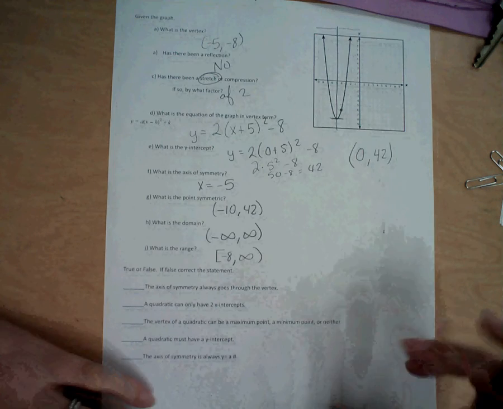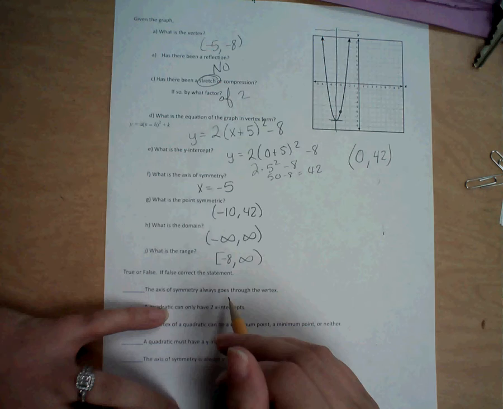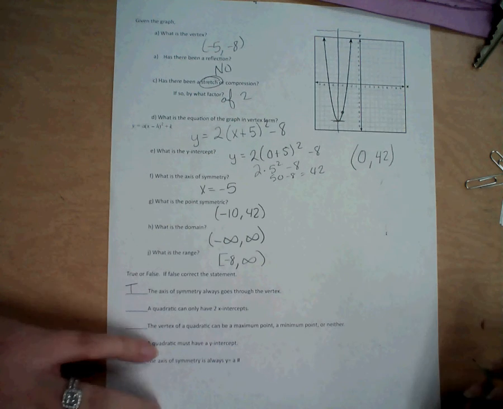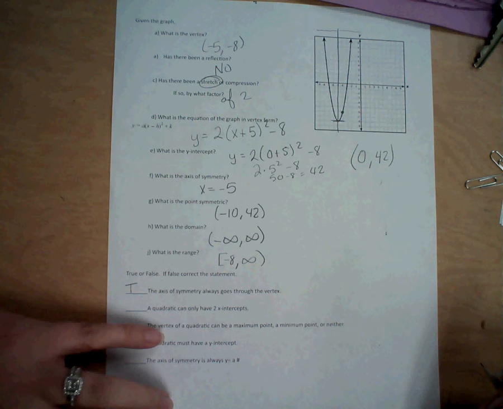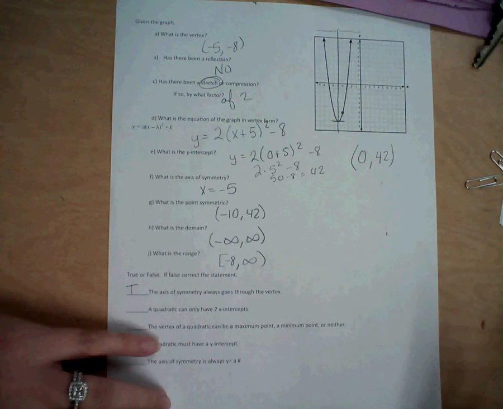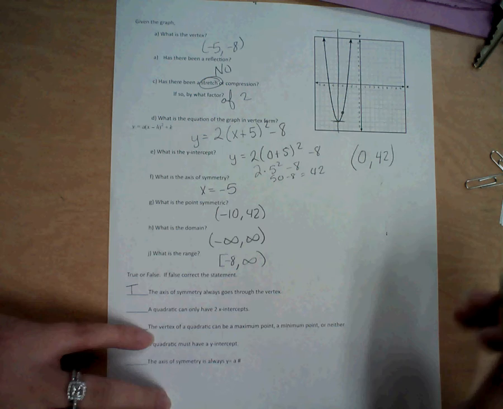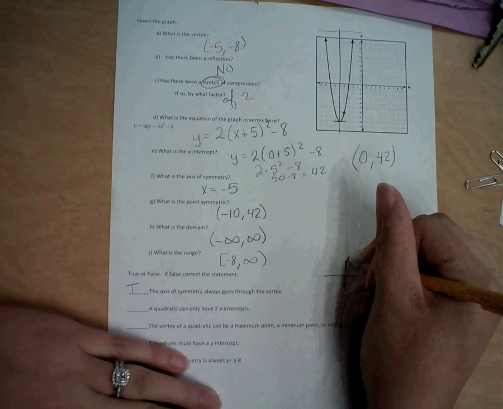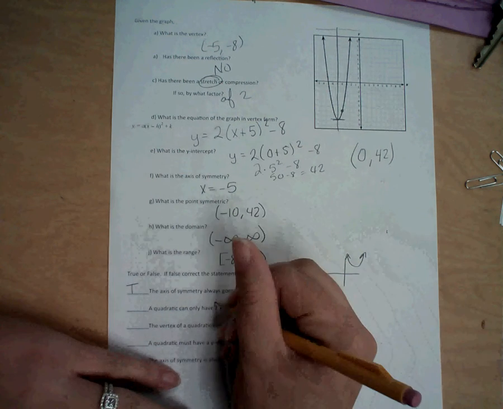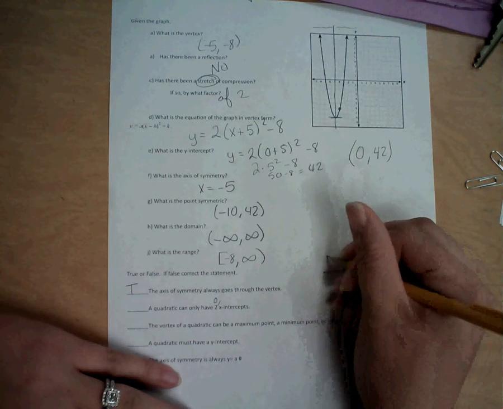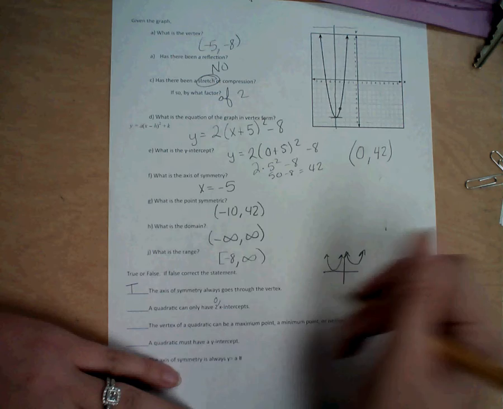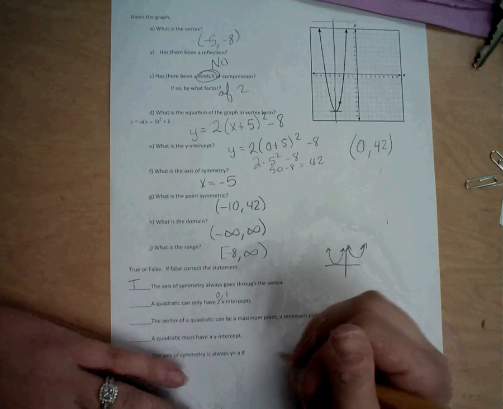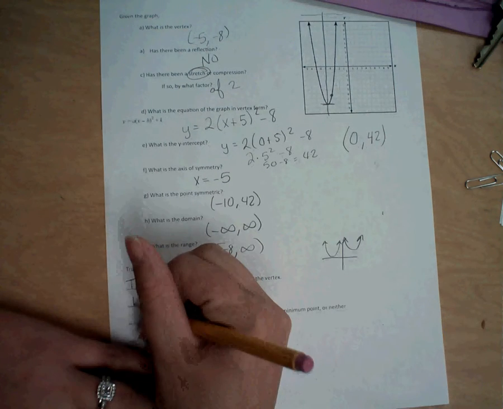And then true, false. If false, correct the statement. The axis of symmetry always goes through the vertex. This is true. A quadratic can only have 2 x-intercepts. Okay, it can have a maximum of 2 x-intercepts, but it could not cross the x-axis at all, in which case it would have 0, or it could touch it at one spot and have 1. So a quadratic can have 0, 1, or 2 x-intercepts.